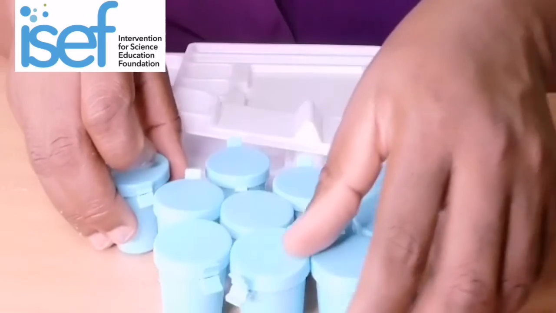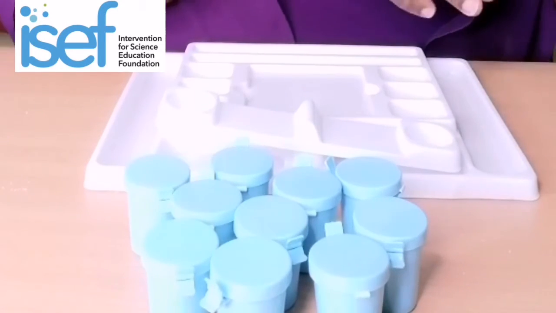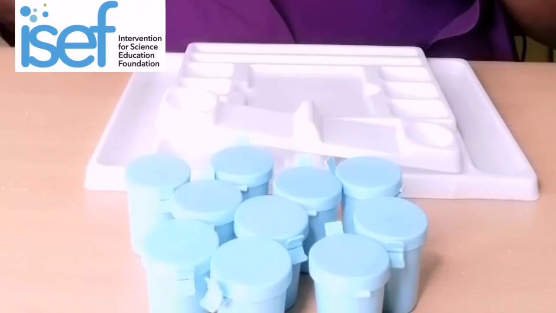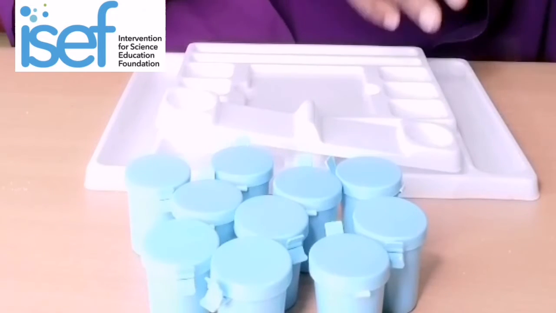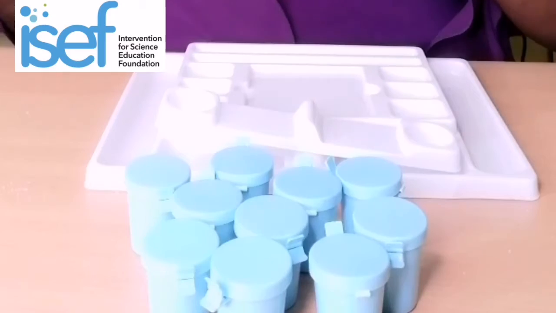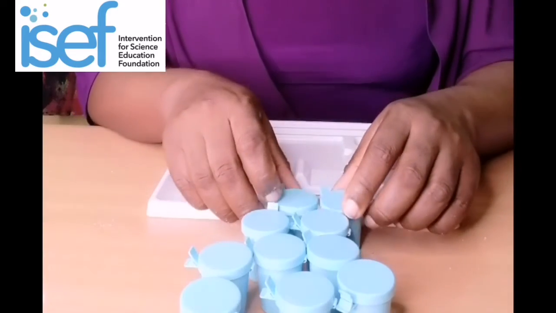The second method is to sort from the lowest to the highest. So let's see how we're going to do that. Take all the containers out again. In the last method, we went from the highest to the lowest container, but now we are going to sort from the lowest to the highest.